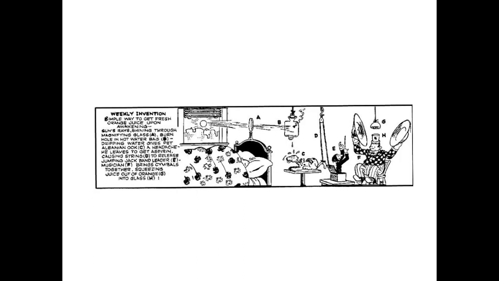So, sun's rays shining through magnifying glass A burn hole in hot water bag B. Dripping water gives pet Albanian ook C a headache. He leaves to get aspirin, causing string D to release jumping jack band leader E. Musician F brings cymbals together, squeezing juice out of orange G into glass H.